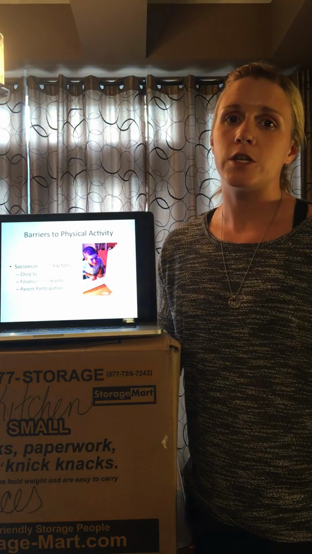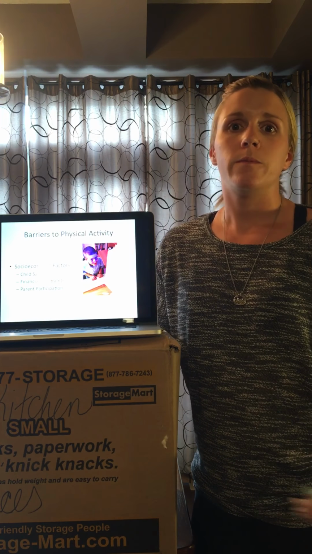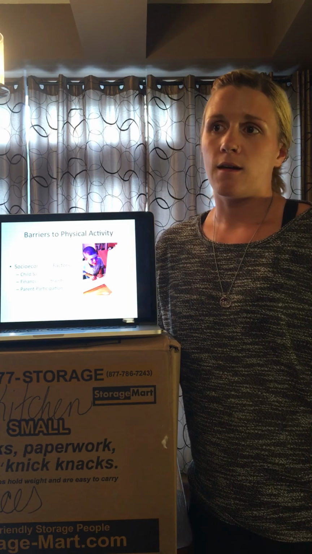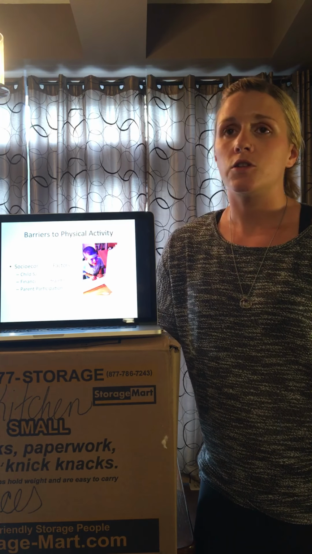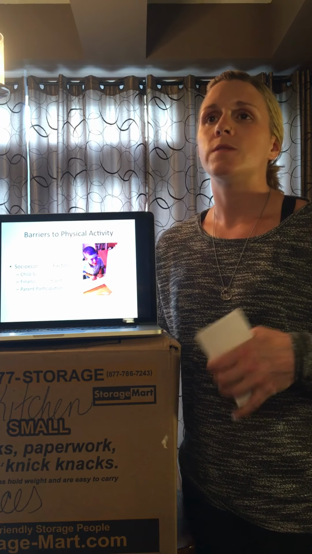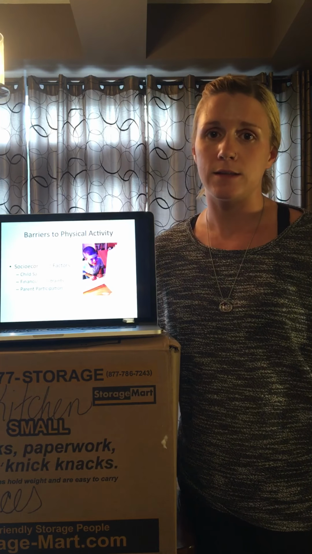Financial constraints. That's going to include whether parents can pay for the organized sports, and parent participation. So not only paying for the sports, but are they going to attend the sports? And a study showed that children's participation in an event directly correlated with the parent participation, and that's going to include verbal encouragement, cheering them on at the sidelines, attending the event.